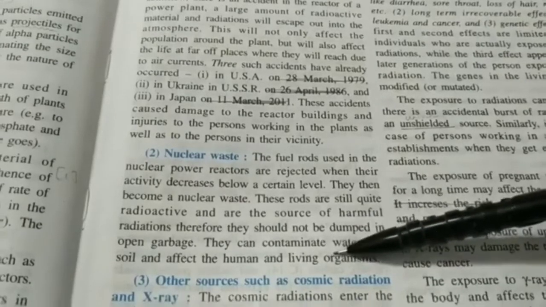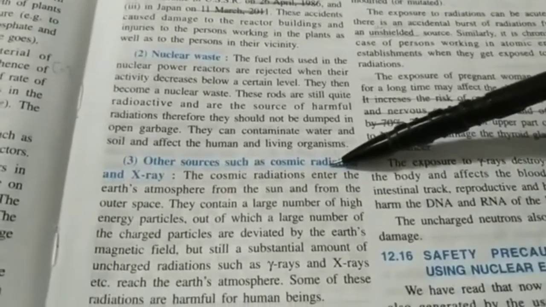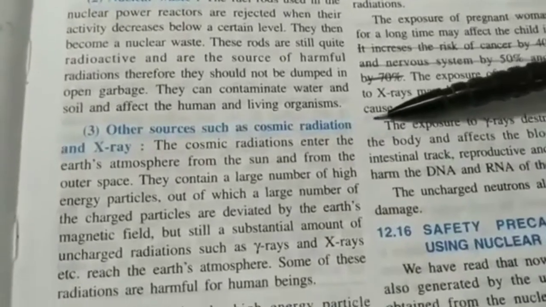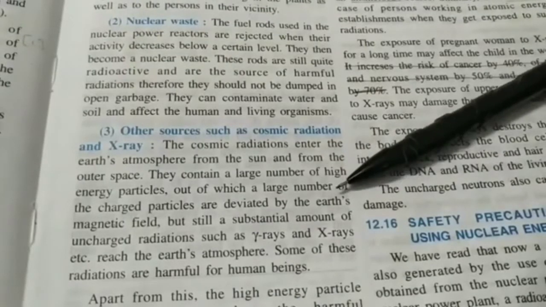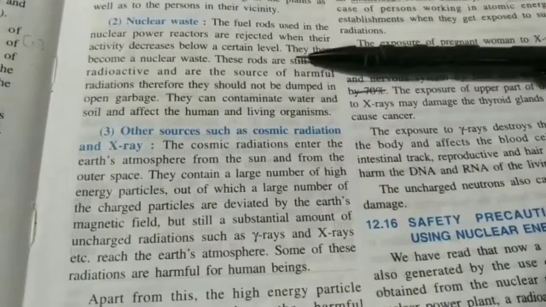And of course, there is something called cosmic radiation and X-rays. You see, from space, many rays are being emitted by various stars and black holes. Some of them reach the Earth's surface and pass through our body. We can't help it. This cosmic radiation is small enough that we don't have to worry about any harmful effects.